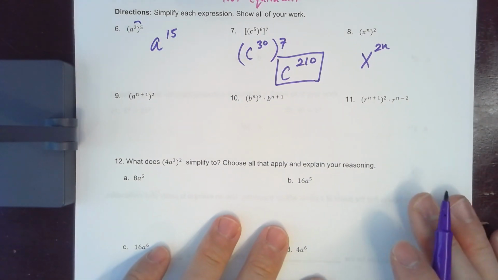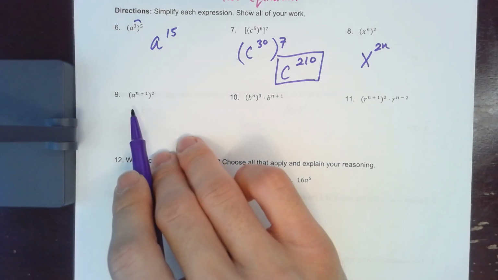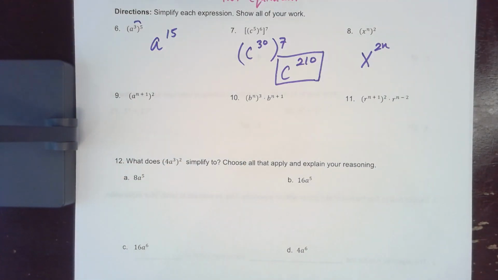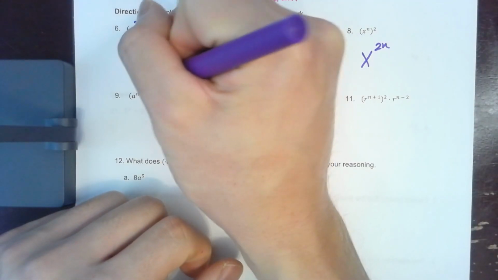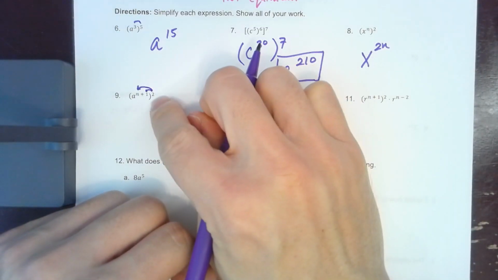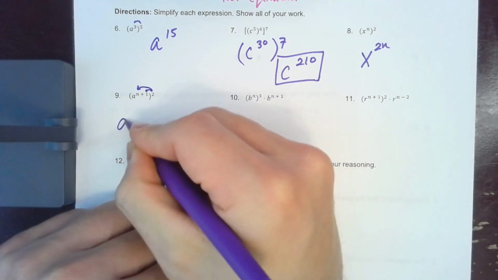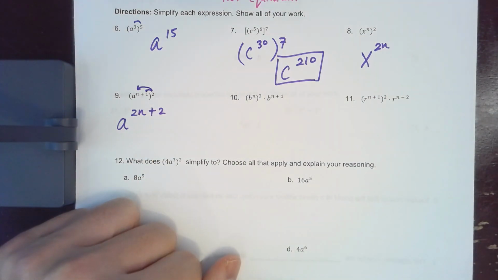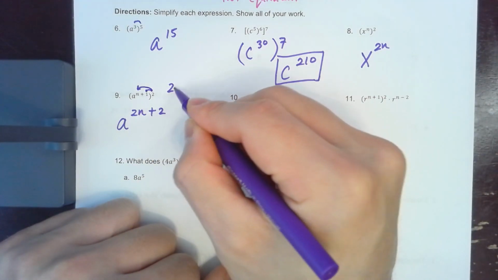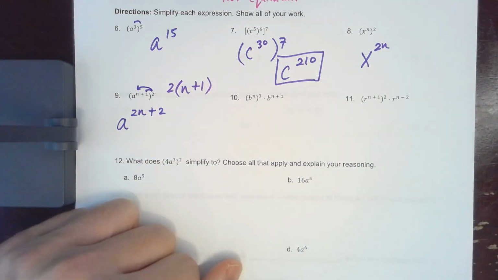Okay, number 9 is interesting because the power of A on the inside is an expression. So just like we've been working with distributing, we have to distribute this power 2 to every part of that expression. So this ends up being a to the 2n plus 2. It's no different than saying, what is n plus 1 times 2 on the outside?